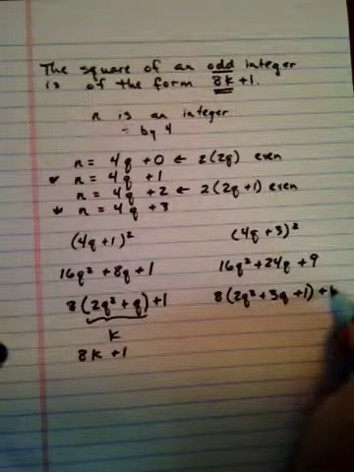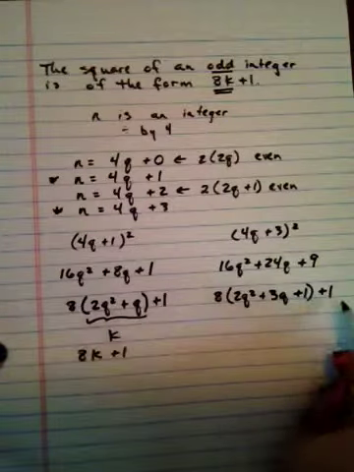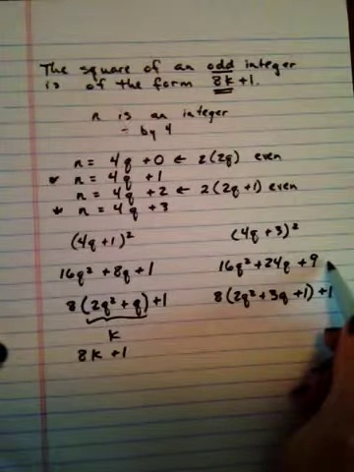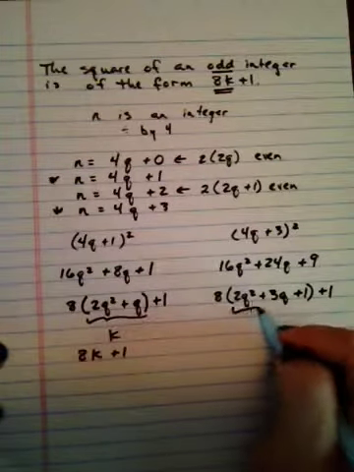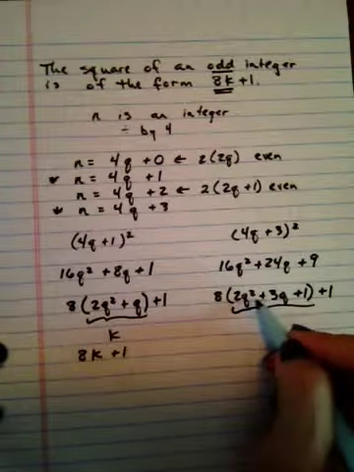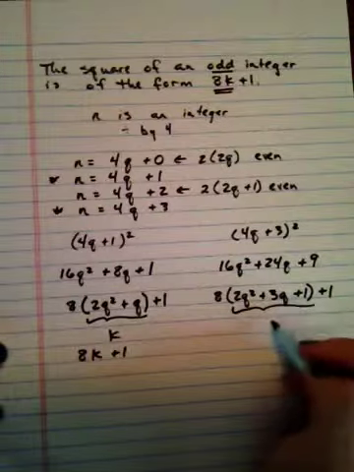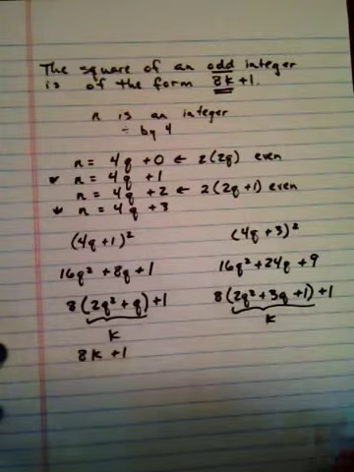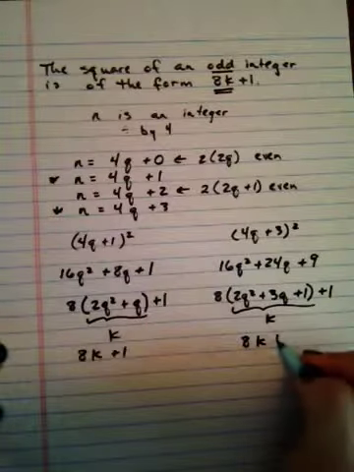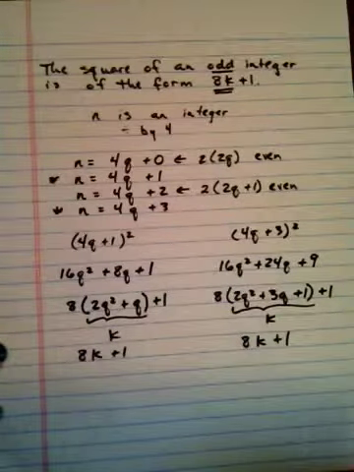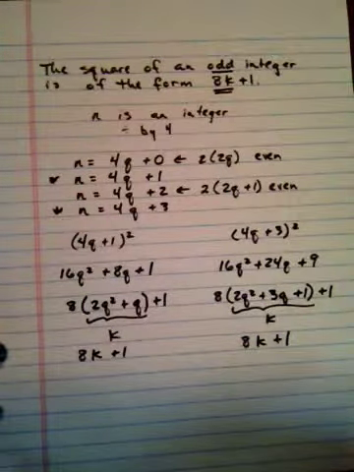I can put the 1 on the outside. And you can distribute, add your 1, and you'll see you get exactly this expression here. So in this case, our k would be 2q squared plus 3q plus 1, which is also an integer. So we have it in the form of 8 times some integer k plus 1. And that proof is shown.